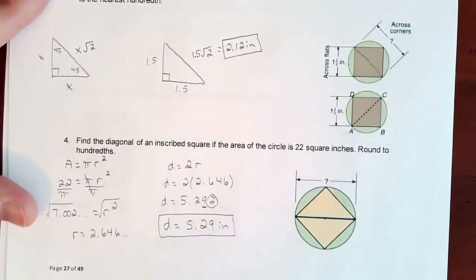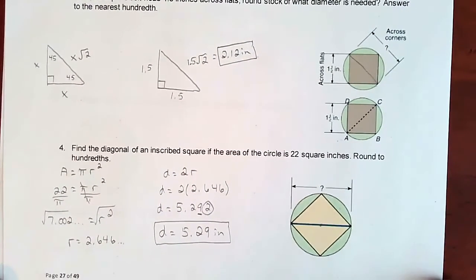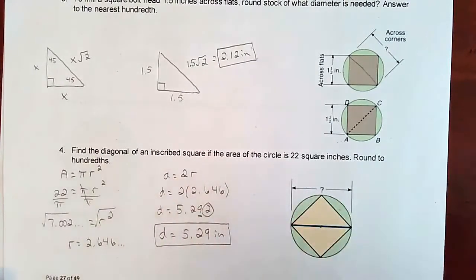All right. So that was two problems, just talking about inscribed shapes and dealing with some 45, 45, 90s and trying to find some missing information.